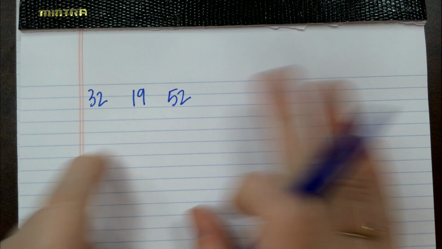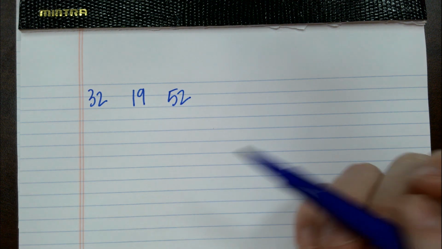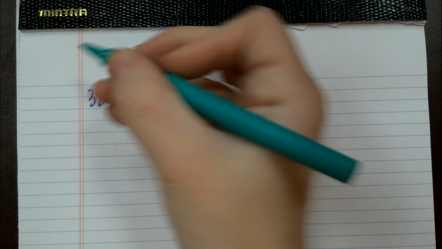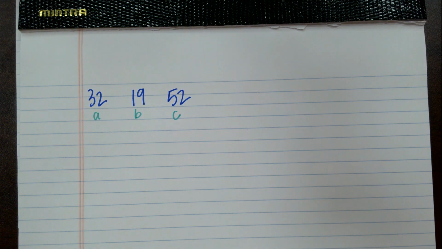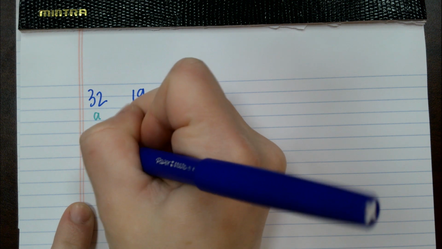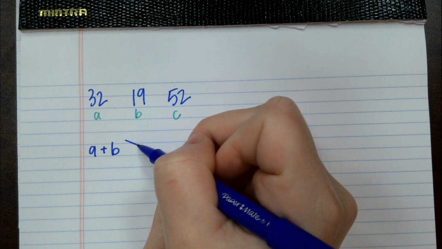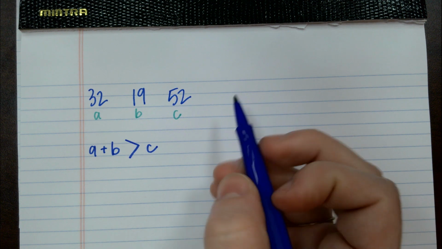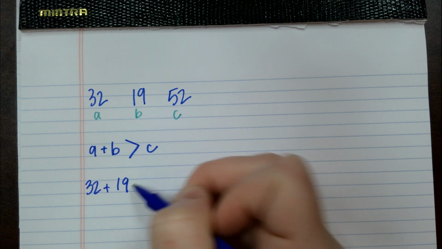Here's how we can tell if these will make a triangle. Basically, we have to do a couple little math problems here. I'm going to call these A, B, and C. I need to make sure that whenever I add A plus B, I get a number that is bigger than C. So let's try that. 32 plus 19.